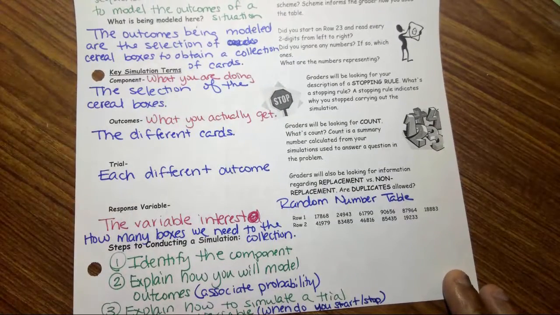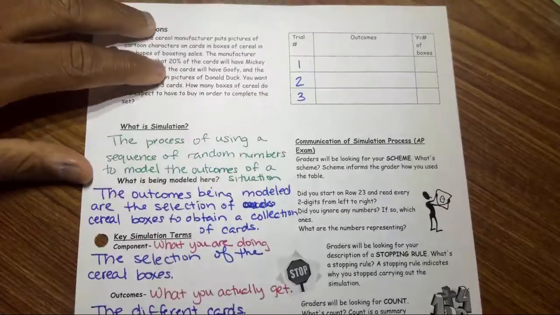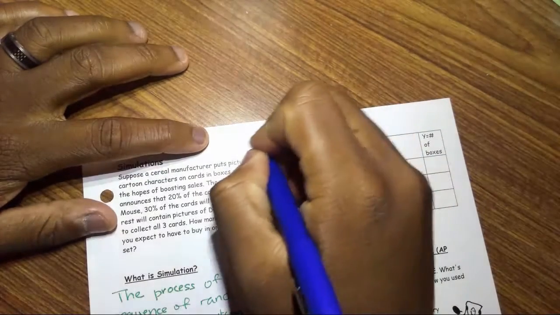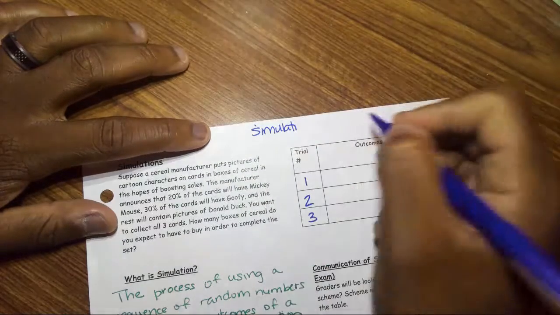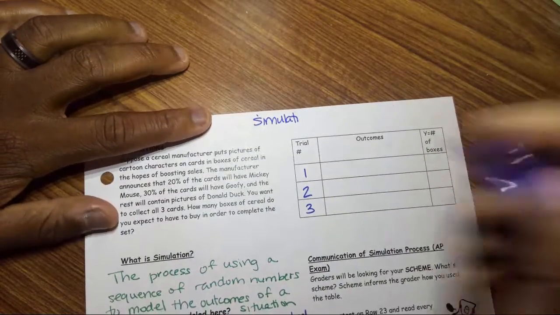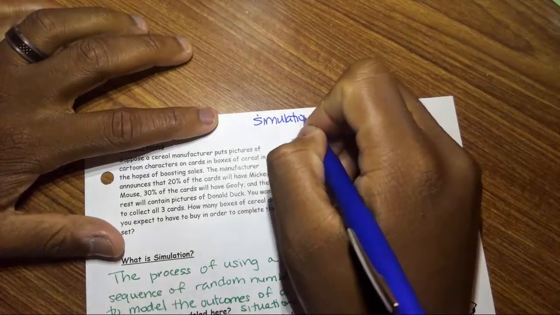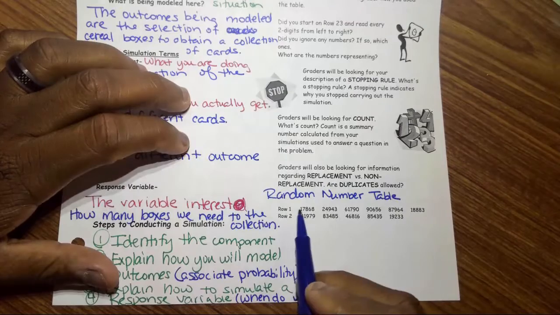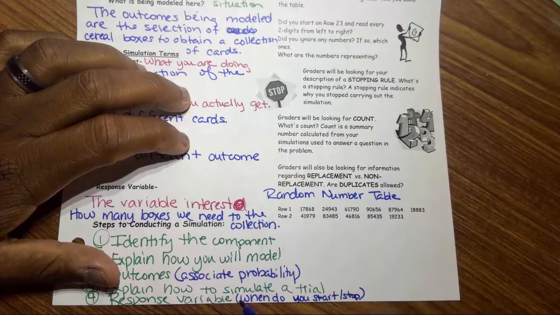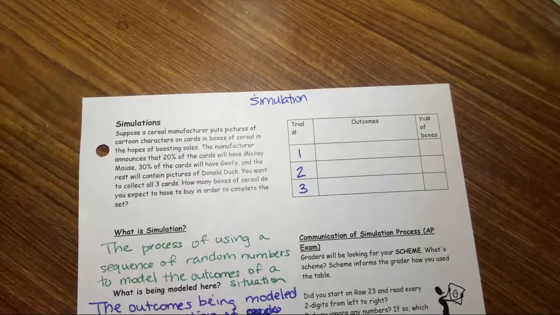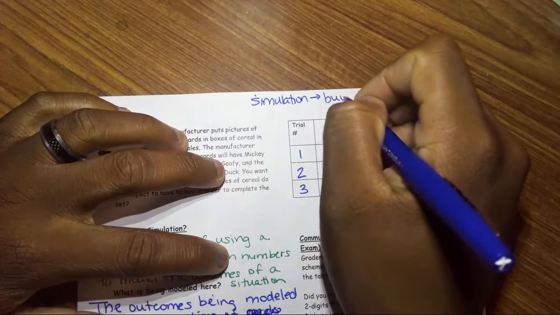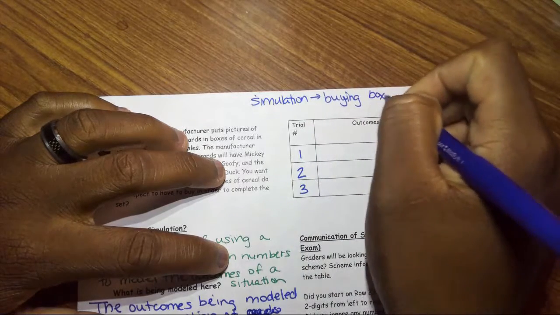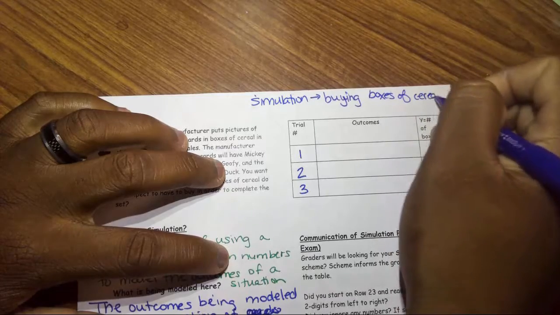When you start, you always start by identifying the component. So what are we going to simulate? What are these numbers going to represent for what we're talking about? Boxes of what? Cereal. We're not going to buy that many boxes for real, so we're going to simulate buying boxes of cereal. The actual simulation itself is buying boxes of cereal.